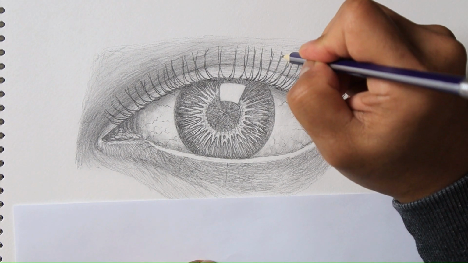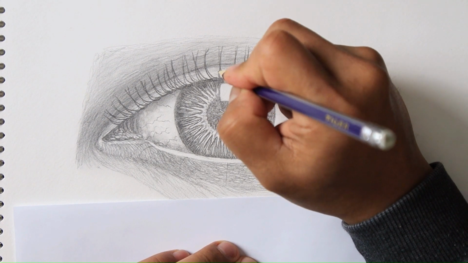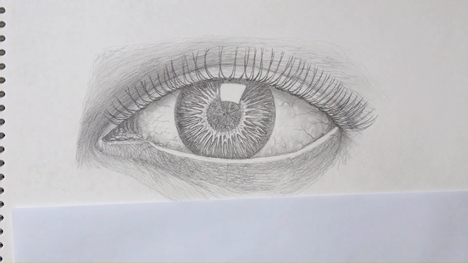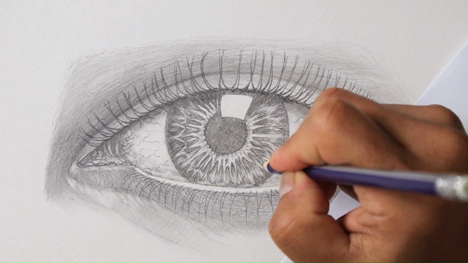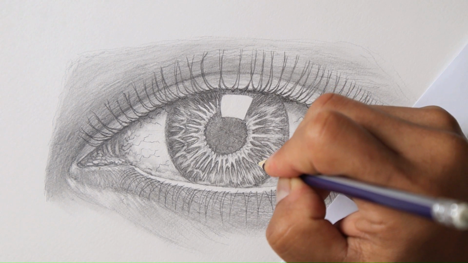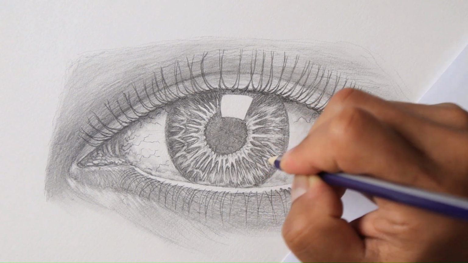Again, I'm using another A4 white paper to cover and protect my hand from spreading the graphite. Again, I'm back to the iris. Put more layers of the pencil.